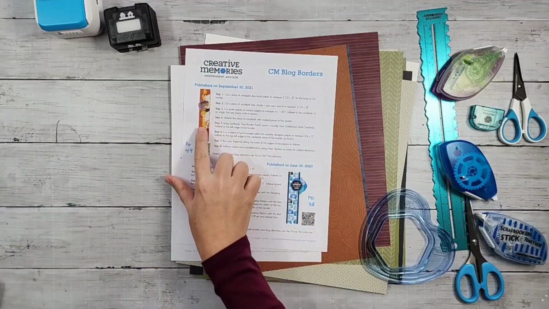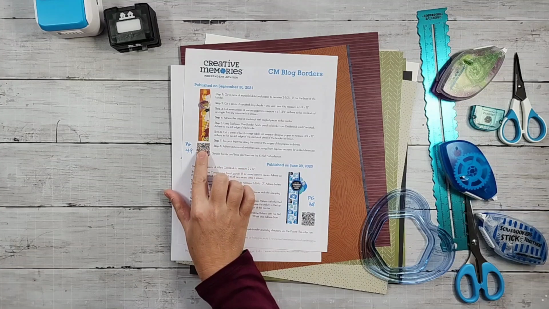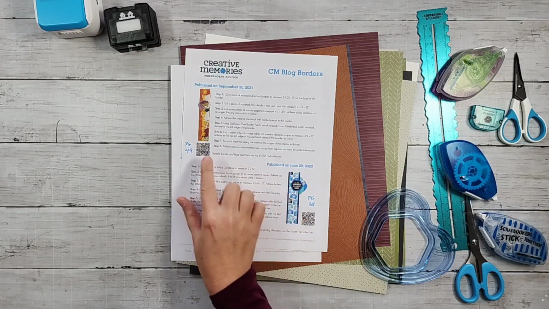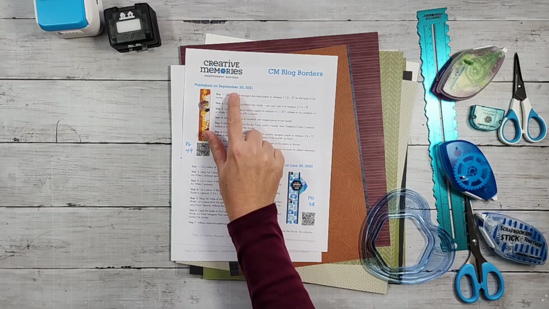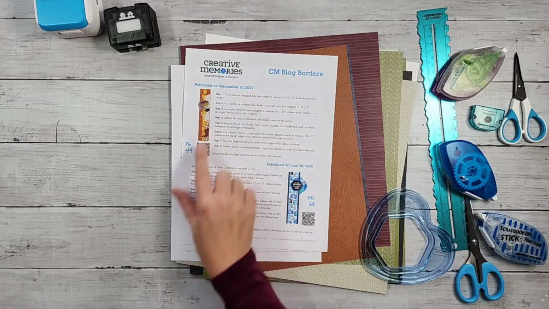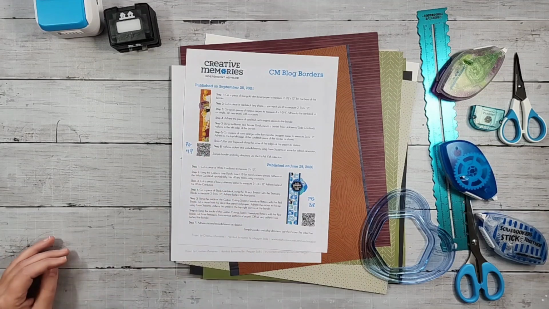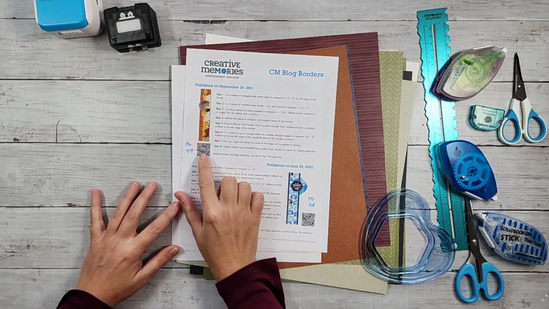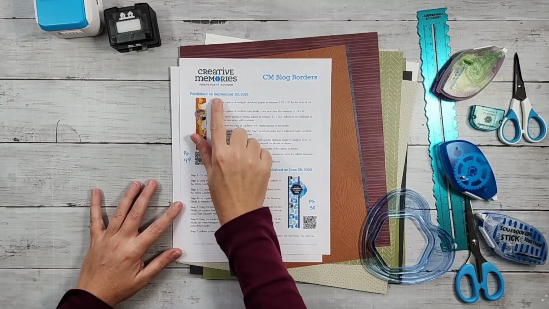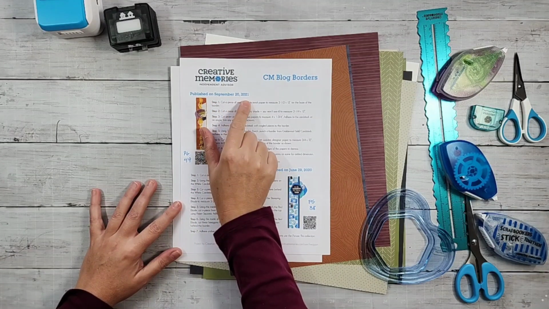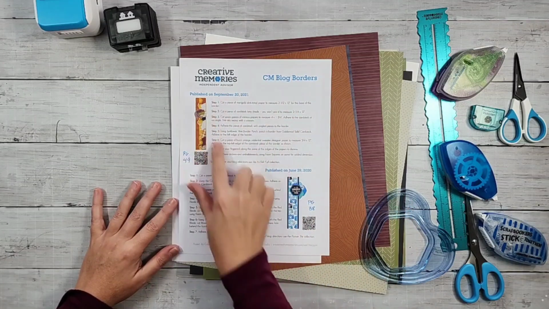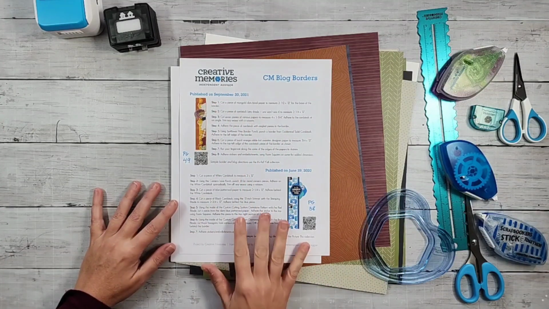The first one is based on an It's Fall, Y'all border, and it was published on September 20th of 2021, so just over a year ago. If you have the sketchbook, you can write down that this border you can find on page 49 of your sketchbook. And I do have that QR code that should link you to the blog post. If that for some reason doesn't work for you, you would just look for the September 20th, 2021 blog post. But here's the directions for this particular sketch.